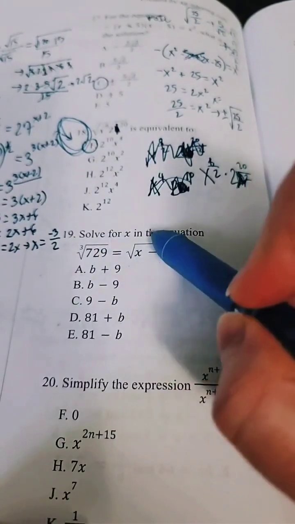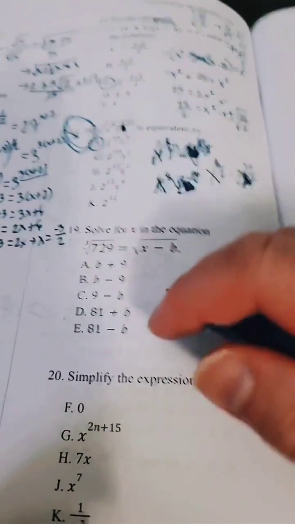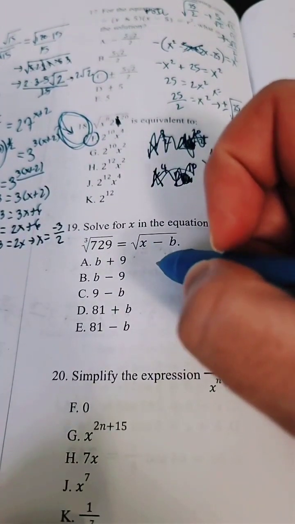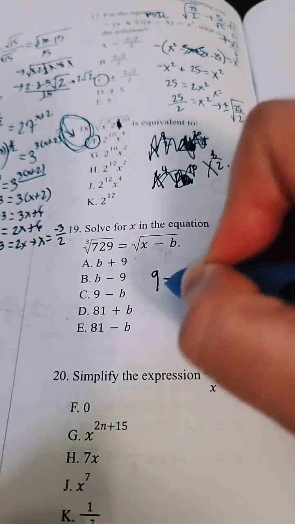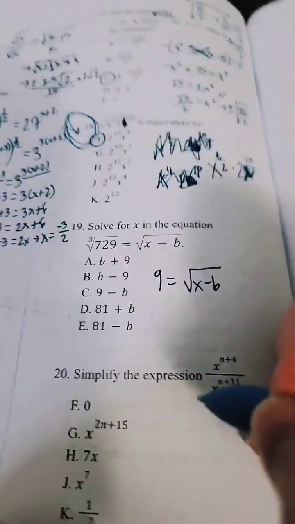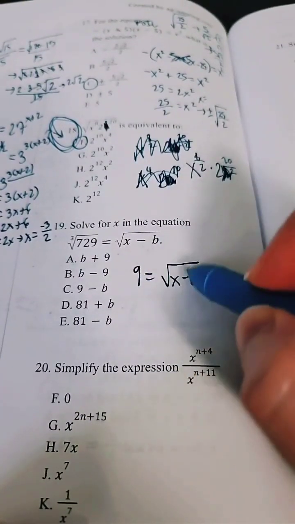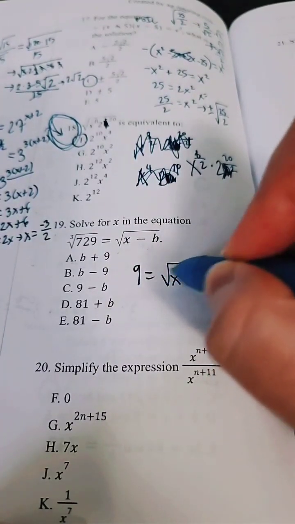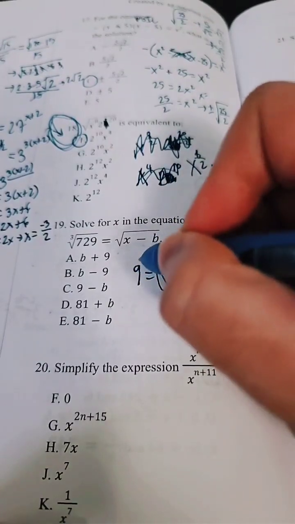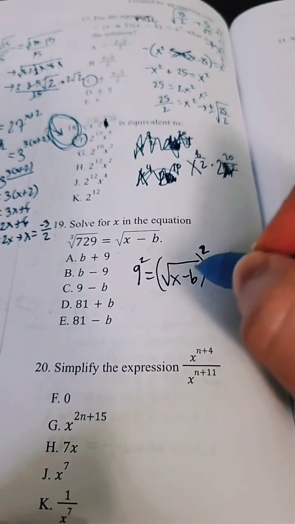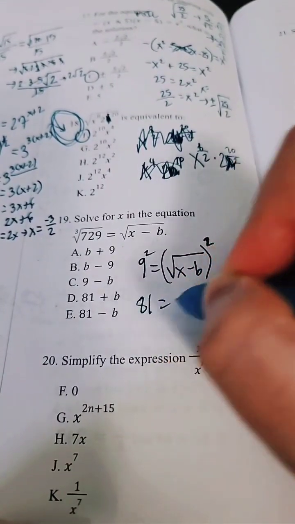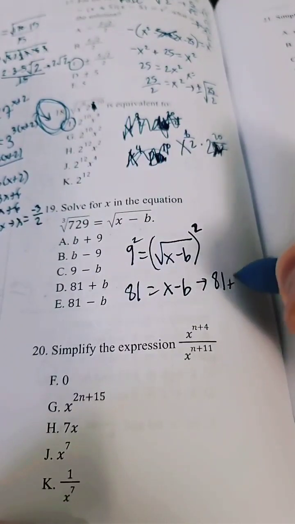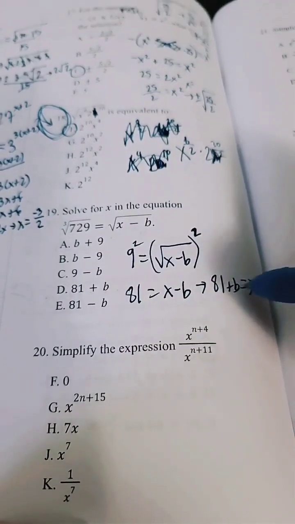So then number 19, solve for x in the equation right here. So let's see, we have the cube root of 729. So 9 times 9 times 9, yeah, that's 729. So then 9 is equal to the square root of x minus b. I'm solving for x, so I have to get x by itself. So I need to get rid of this radical. And the way I do that is by doing the opposite, which is squaring each side, because that would get rid of the square root. So then we would get that 81 is equal to x minus b. So then I'm going to get x by itself. So I'm going to say 81 plus b, because if I add b to each side, that gets x by itself, is equal to x.